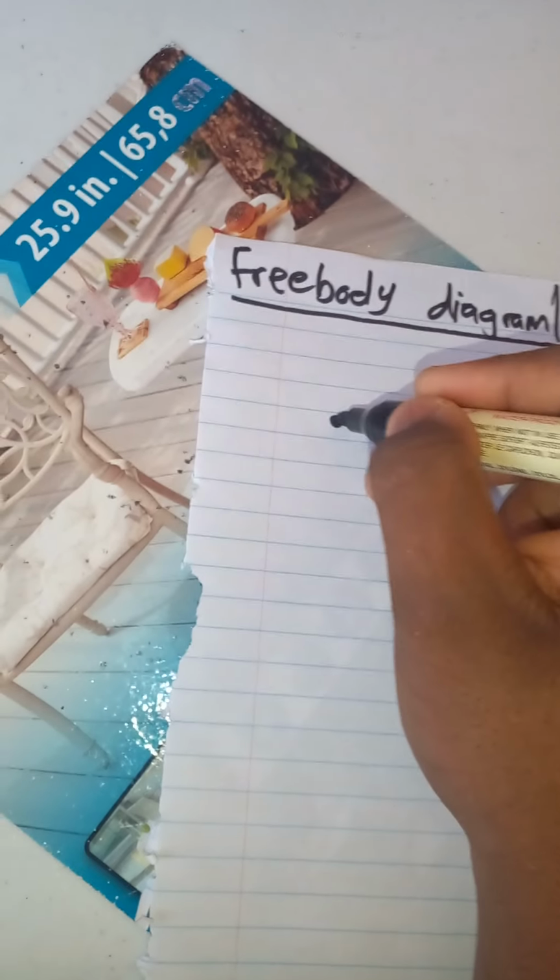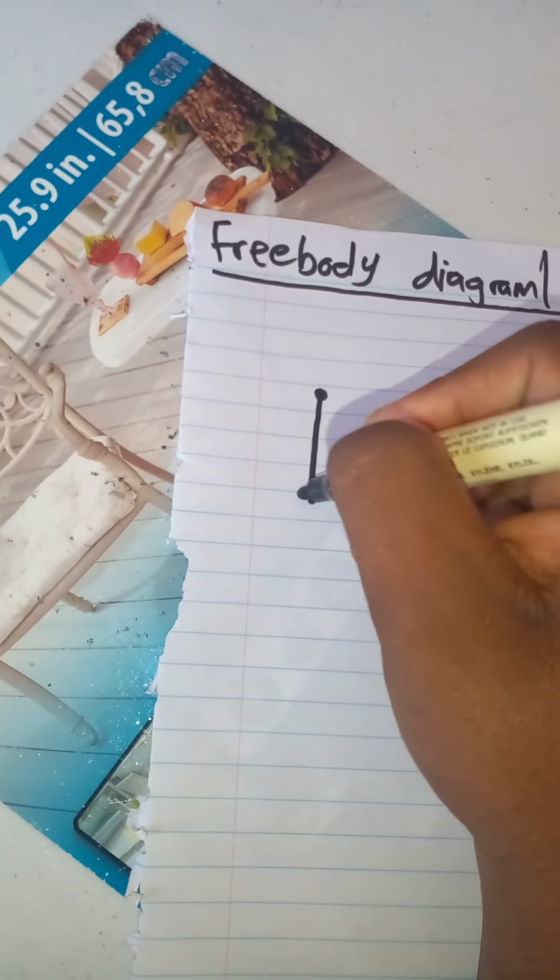Good morning, everybody. So today we'll be doing the last few parts of Newton's laws. We are going to be doing the free body diagram on an inclined plane. Okay. So since you know the weight is always a downward force, you will just start by doing the weight, which is a downward force like this.